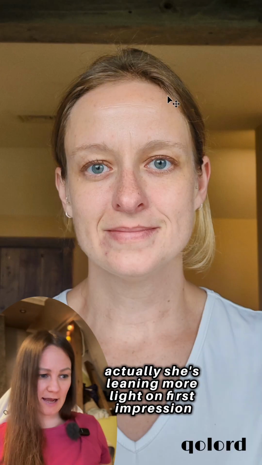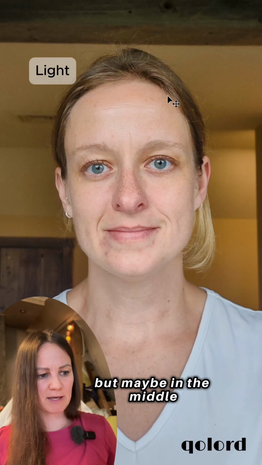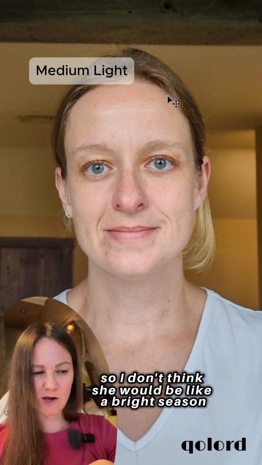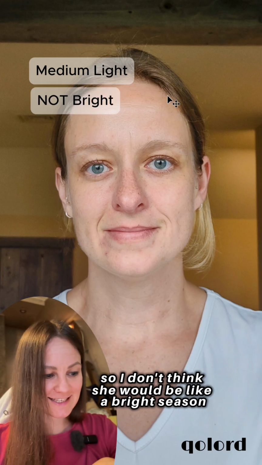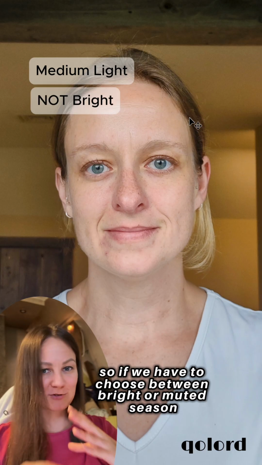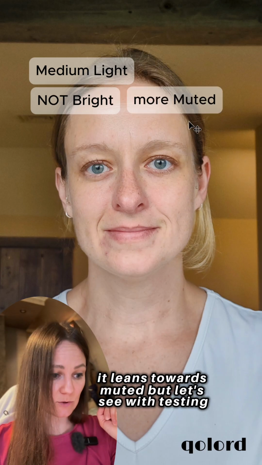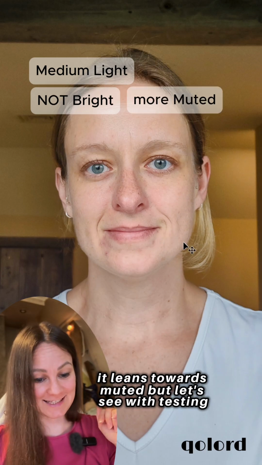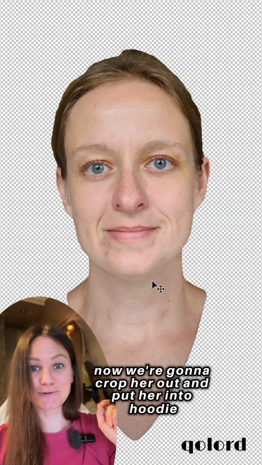Actually, she's leaning more light in first impression, but maybe in the middle. There's not a lot of contrast, so I don't think she would be a bright season. It's a bit more muted. So if we have to choose between bright or muted season, it leans towards muted. But let's see with testing. And we're gonna crop her out and put her into the hoodie.